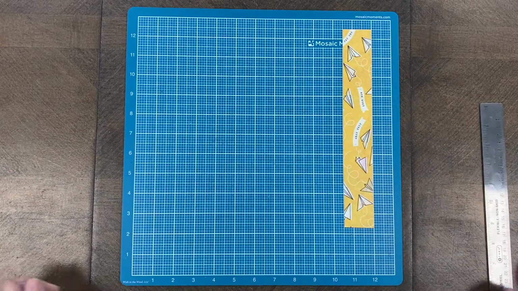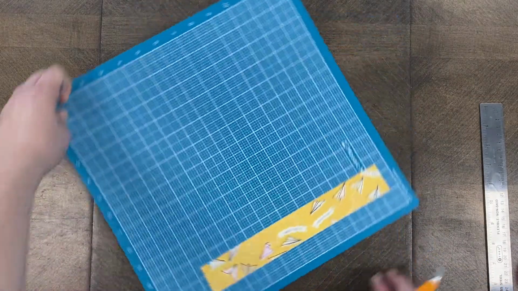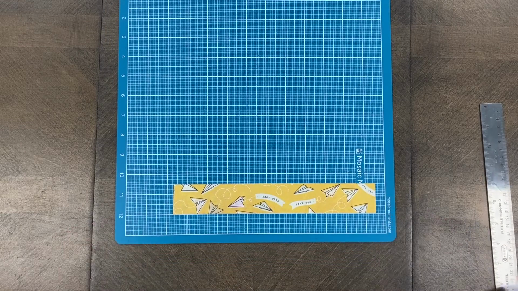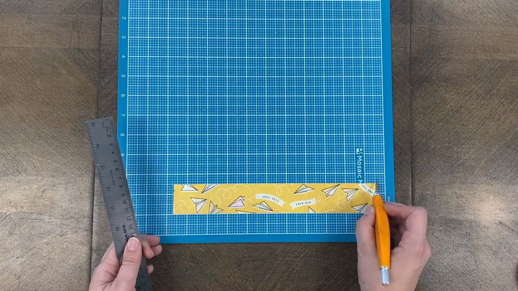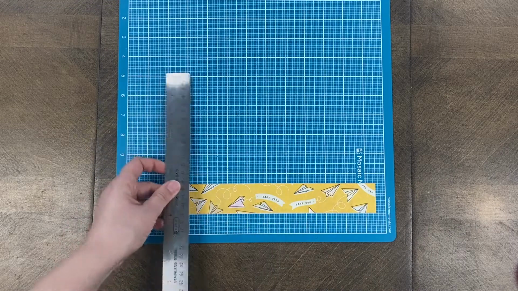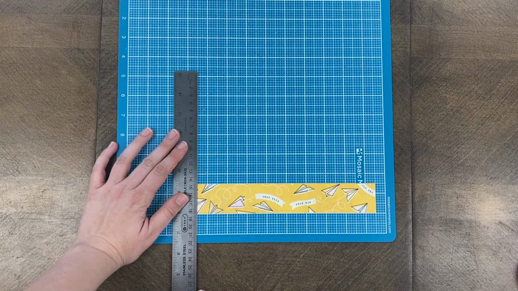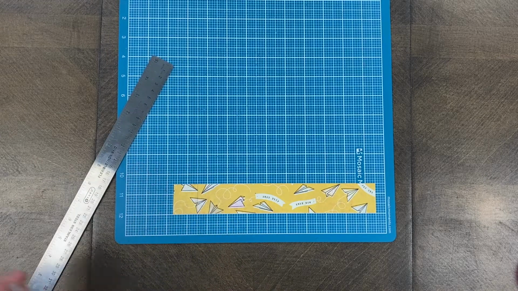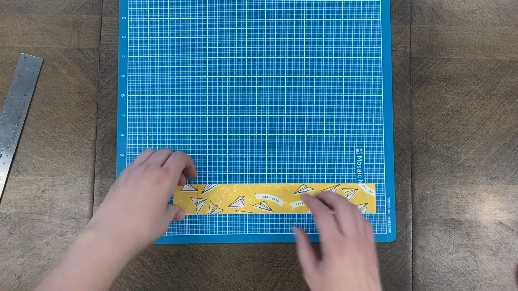Then of course I'm going to turn my cutting mat and measure 9 inches. Just start from where my paper starts and count 9 lines. It started at the half mark. All right, and that's it. It's a pretty easy cut to do.